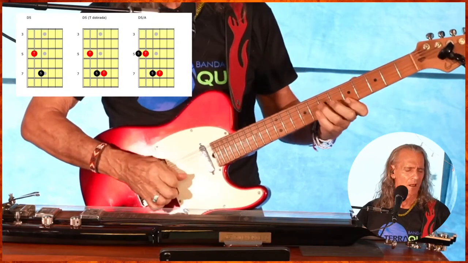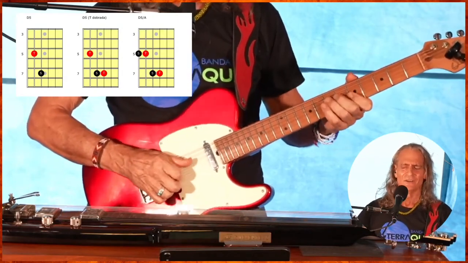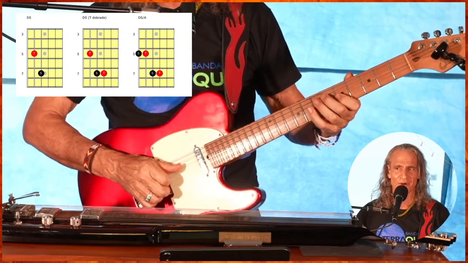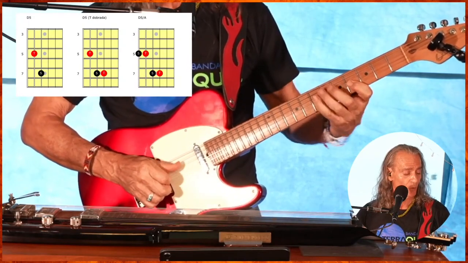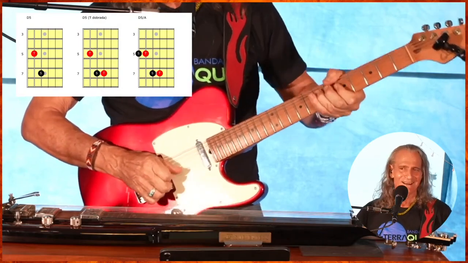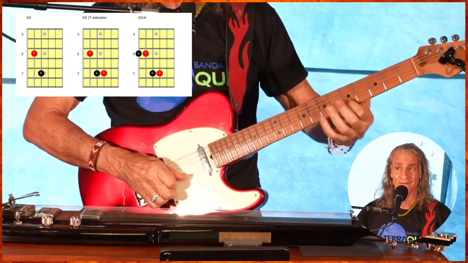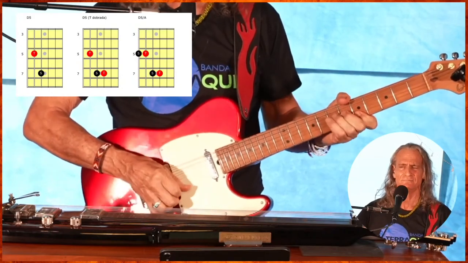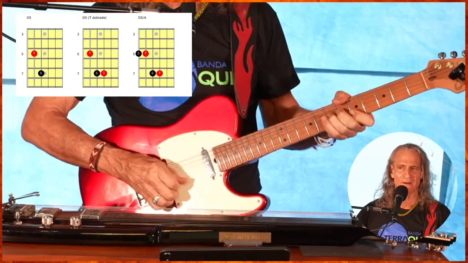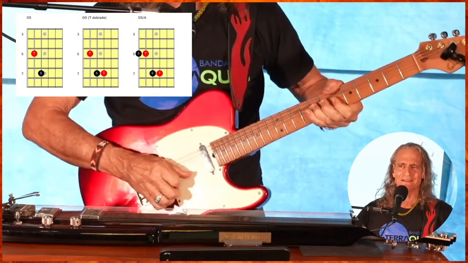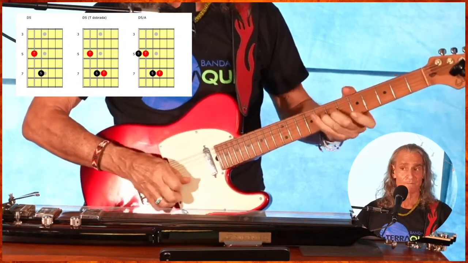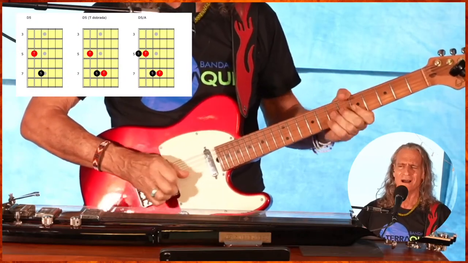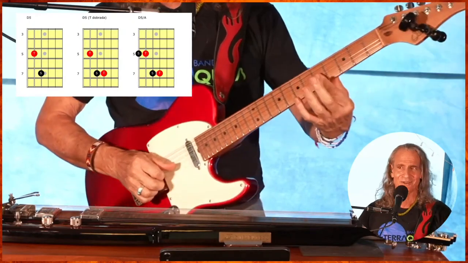So I take this flat third right there and bend it up to the third. 1, 2, 3. Take this fourth and bend up to the 5. So you can bend 4 up to 5. This is the flat 7. Flat 7 to 1, which is 8. You can take 2 notes.